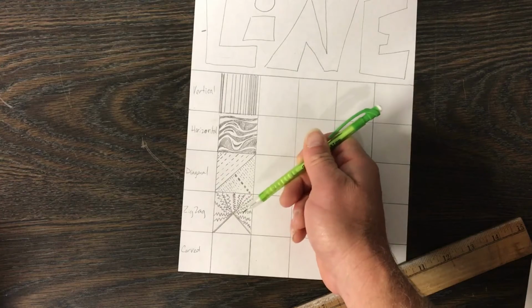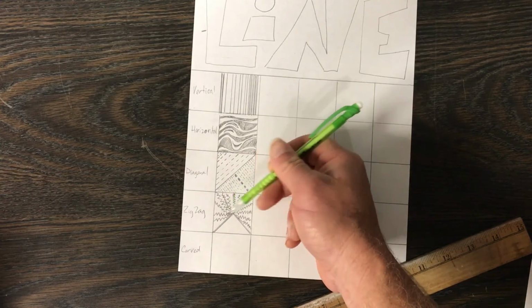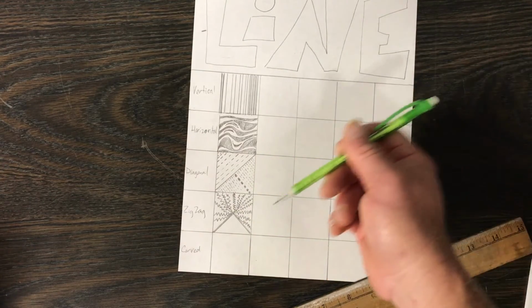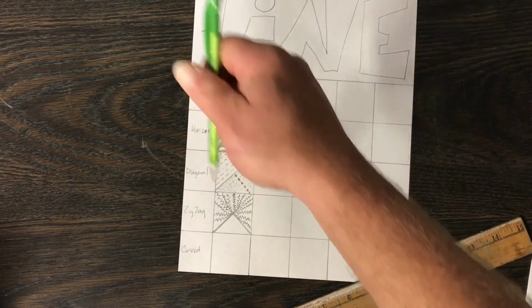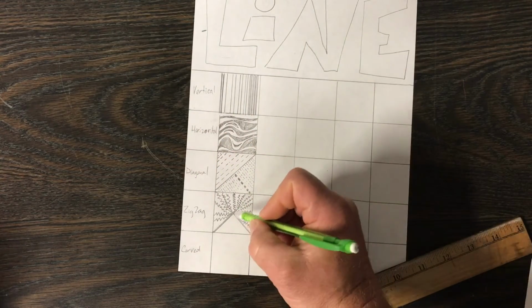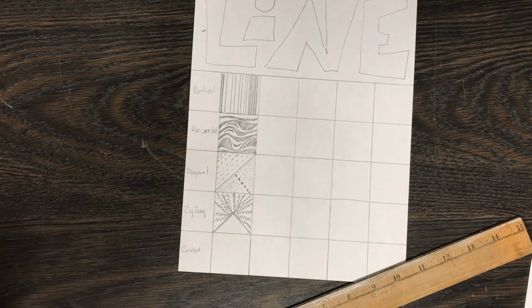Those are called leading lines. Especially in photography, that's a really common use, is to look for lines in your composition so that you can direct the viewer to the subject matter. So in this case, all of those lines kind of point directly toward the center. All right, let's move on to curved lines.